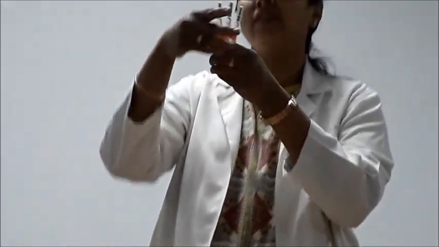We have mounted three ear ossicles in these syringes. There is the malleus, incus and stapes. All of you can go through it.